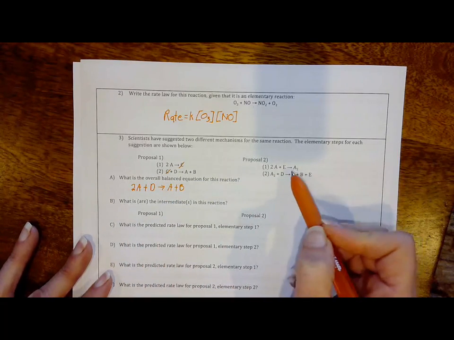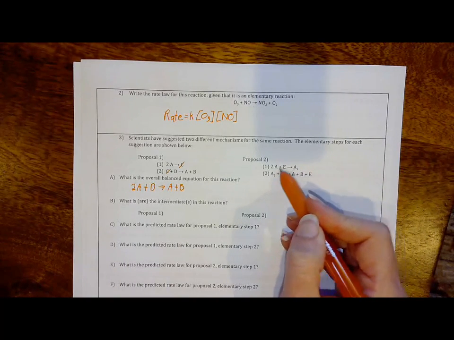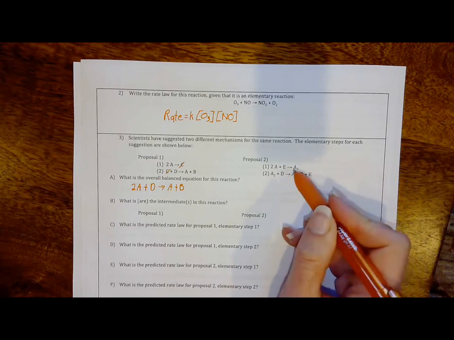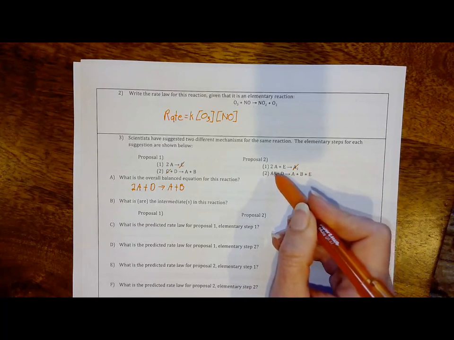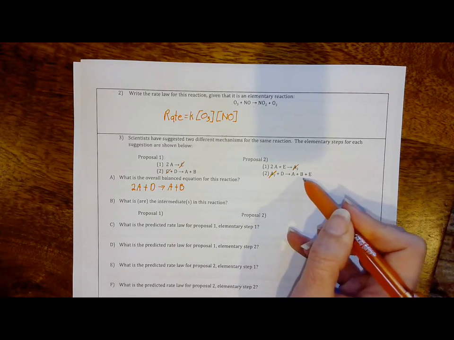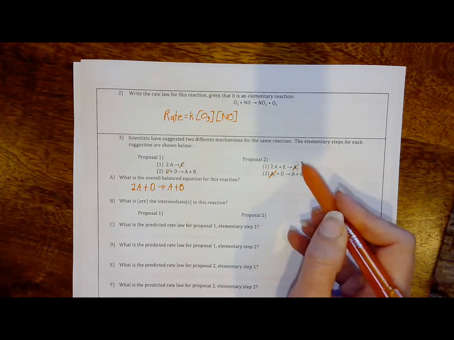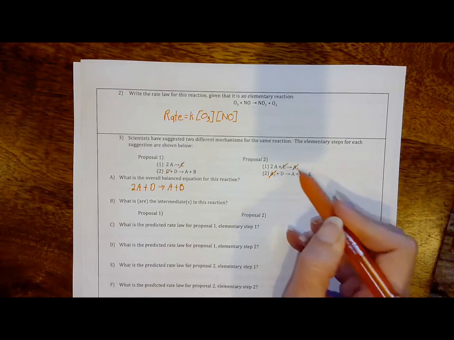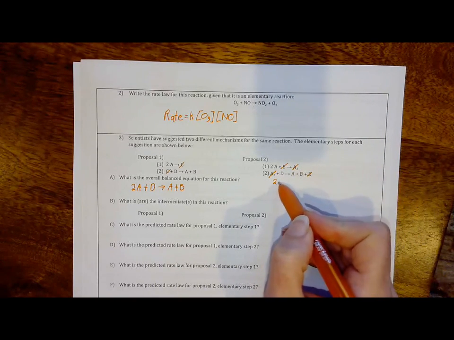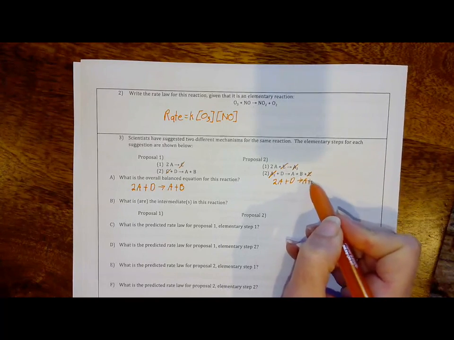Now let's confirm that we get the same thing with this proposal. So here we see that we have 2A reacting with E to form diatomic A, and we have that same diatomic A reacting with D to form A and B and E. And we see that we have the diatomic A on both sides, and we see that we have E on both sides. And this gives us that same reaction, 2A plus D yields A plus B.